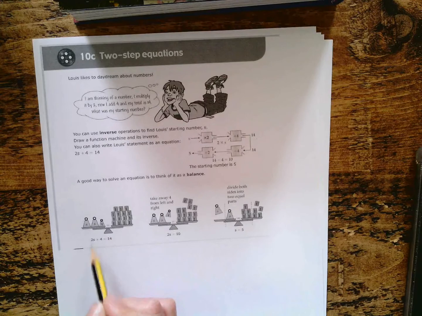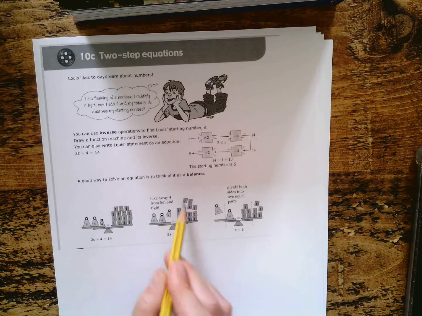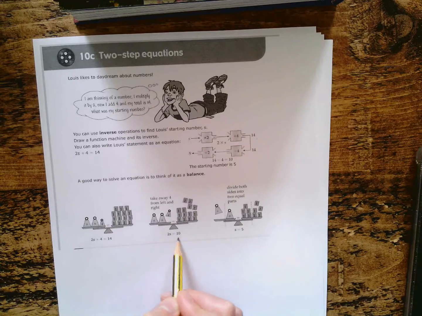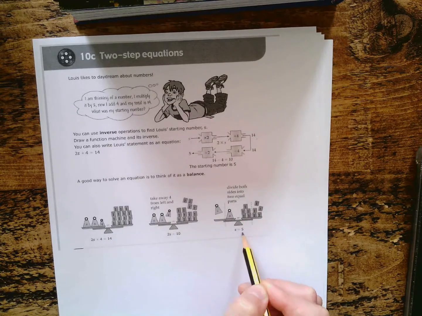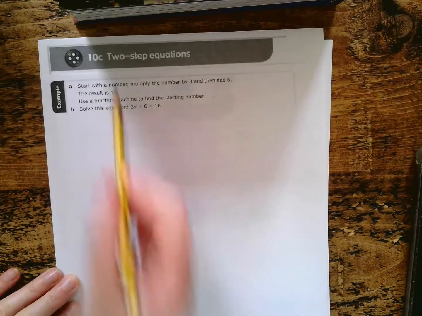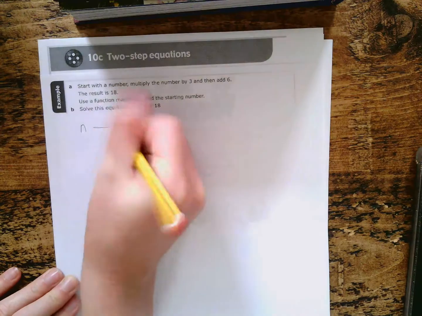He's daydreaming about some numbers. He thinks of a number, multiplies it by 2, and then adds on 4. His total is 14. What was his starting number? Okay, so there are lots of different ways to do this.